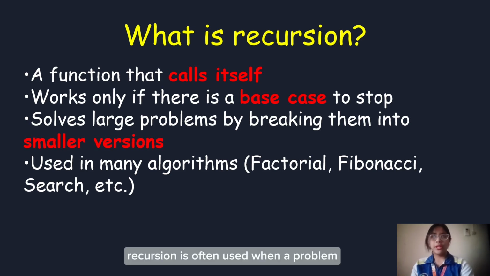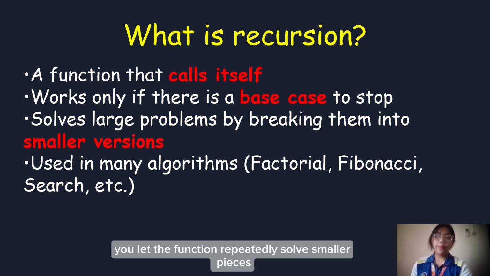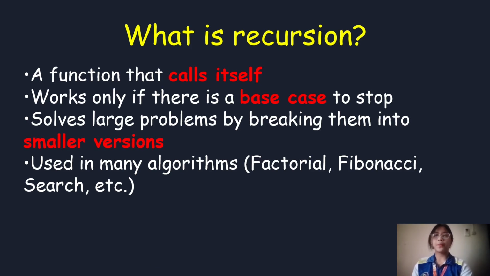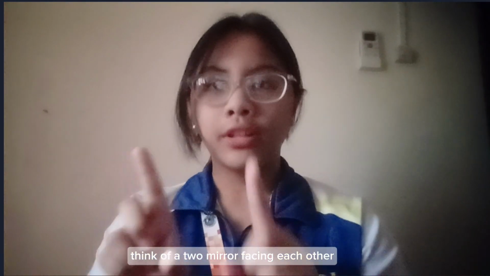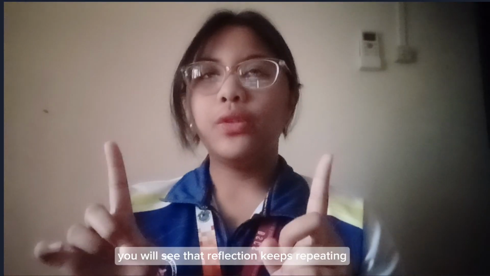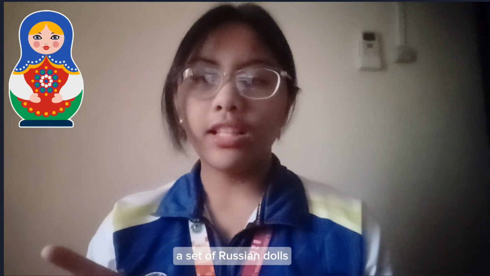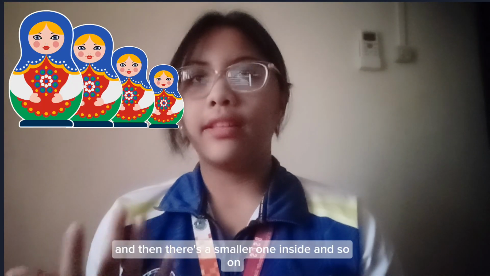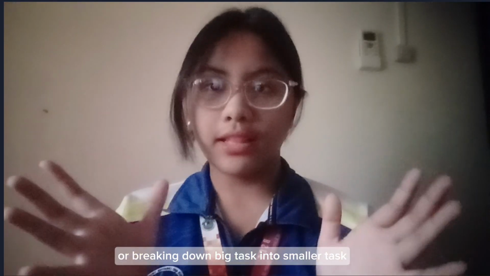Recursion is often used when a problem can be divided into smaller versions of the same problem. Instead of using long loops or repetitive code, you let the function repeatedly solve smaller pieces. To imagine recursion, think of two mirrors facing each other. You will see that the reflection keeps repeating. A set of Russian dolls. When you open one, there's a smaller one inside, and so on. Or breaking down big tasks into smaller tasks.